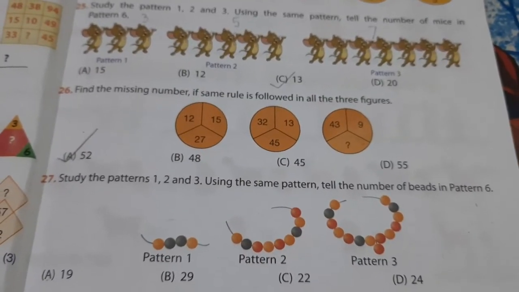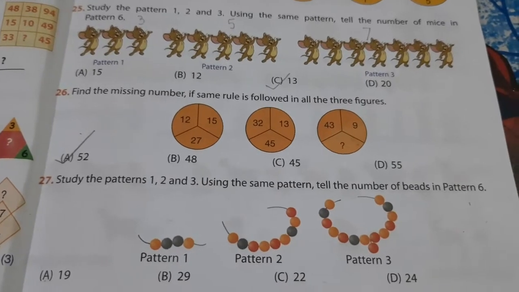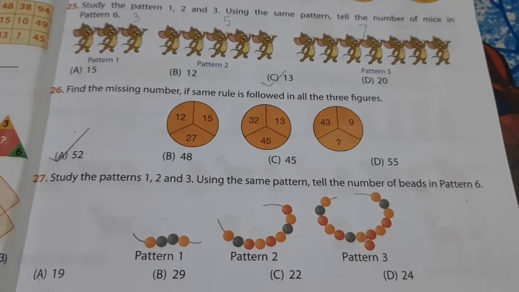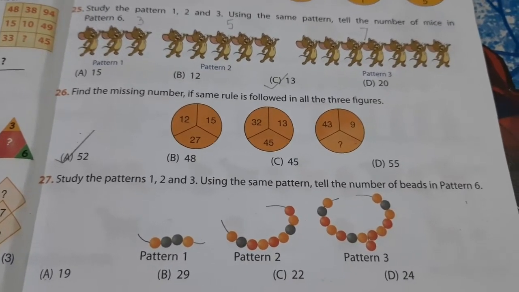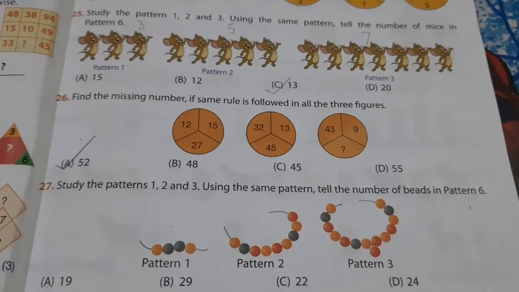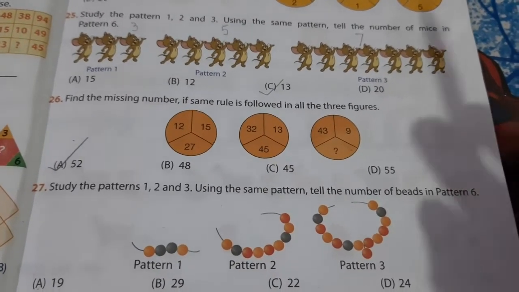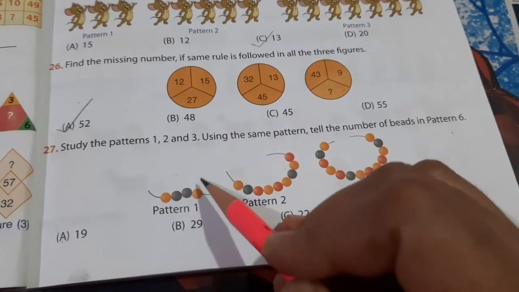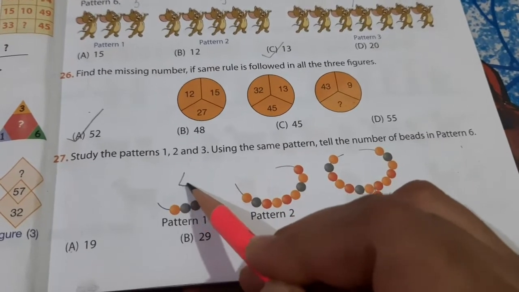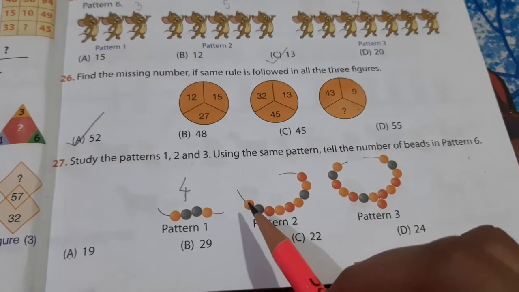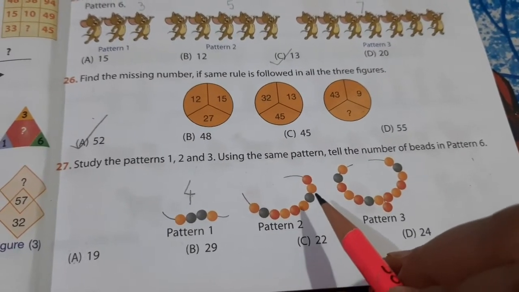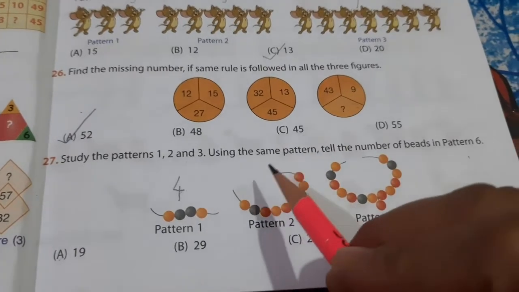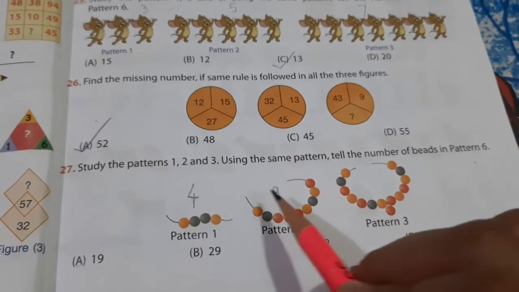Study the pattern 1, 2, and 3. Using the same pattern, tell the number of beads in pattern number 6. So as you can see, there are three patterns given over here, and we have to find out pattern 6. How many beads would be there in pattern 6? So let us start putting this into numbers. Pattern 1 is having 4 beads. Pattern 2 is having 1, 2, 3, 4, 5, 6, 7, 8, 9. Okay, so this is having an additional 5 beads.